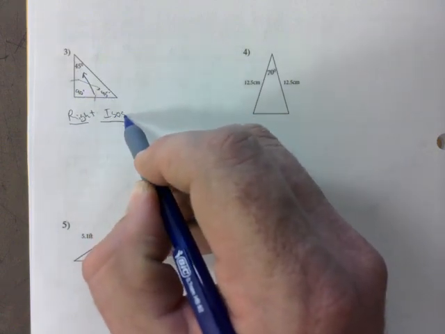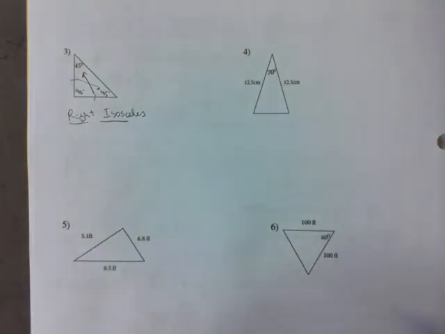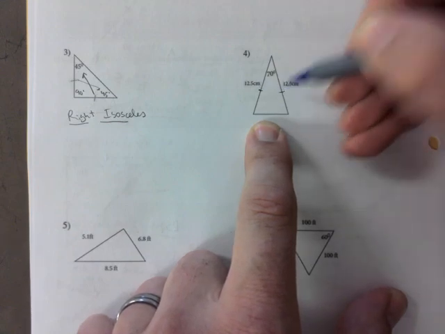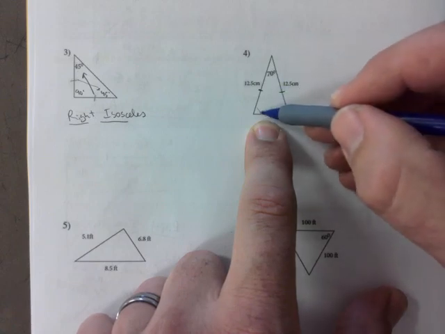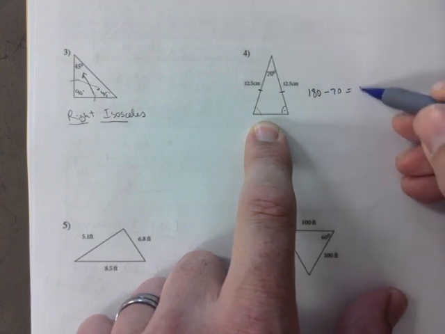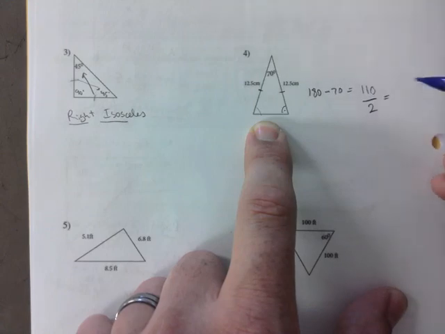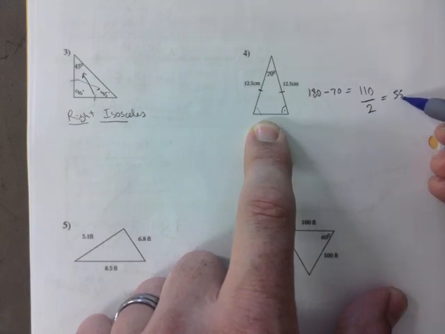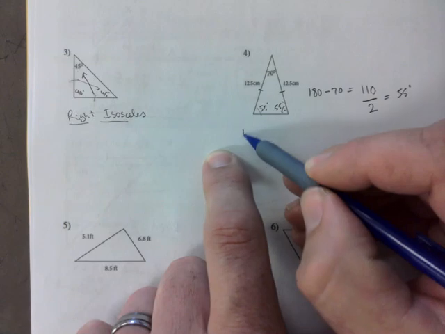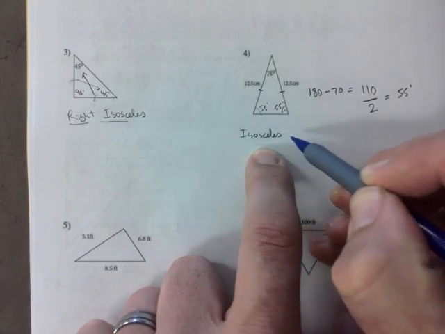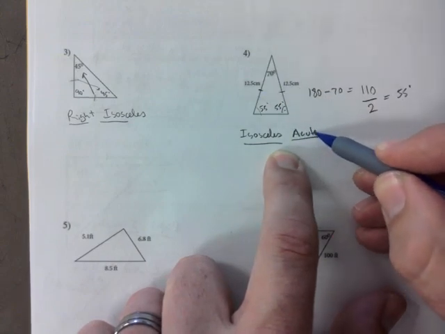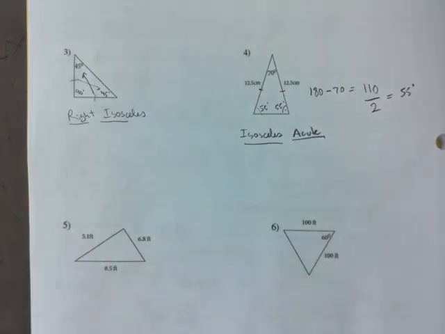isosceles, yes, in terms of side length. Yes, good. This one, I notice that these numbers are the same, which means that the side lengths obviously are equal. I can find these and I know they are the same. So I basically just go 180 minus 70. I'm left with 110. I split that in half. It's 55. So each angle here is 55 degrees. So this will be isosceles for sure. And in terms of angles, it will be acute, right? Because they're all less than 90. So there we go.